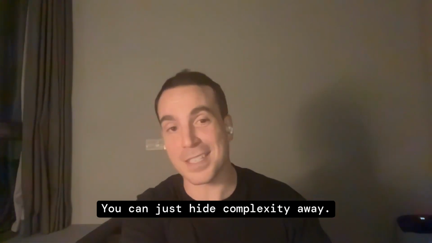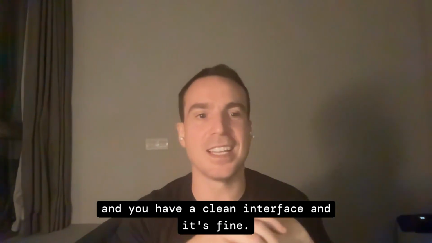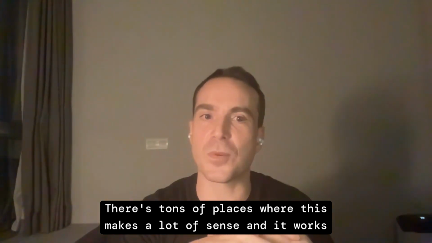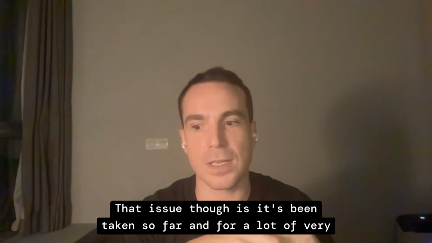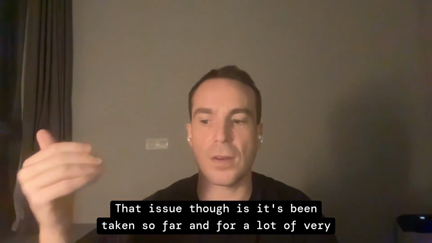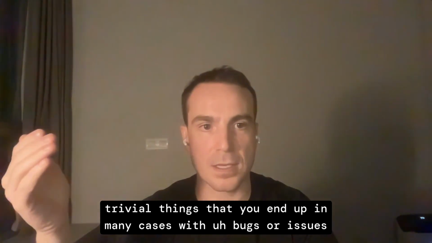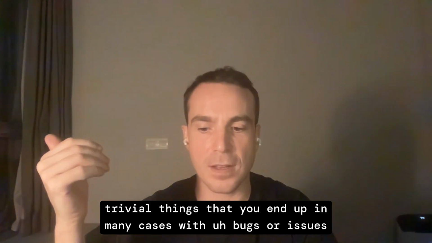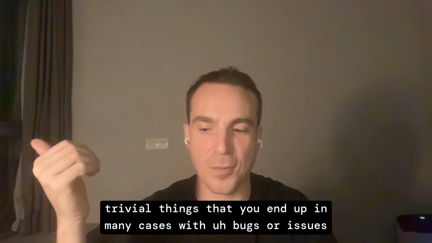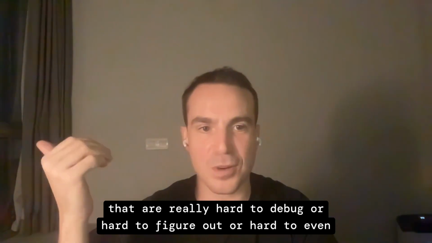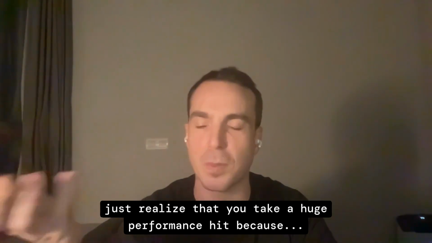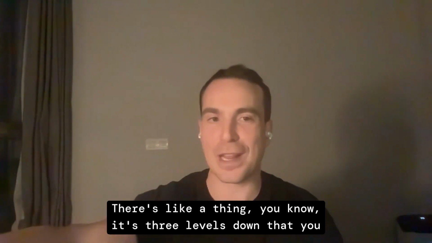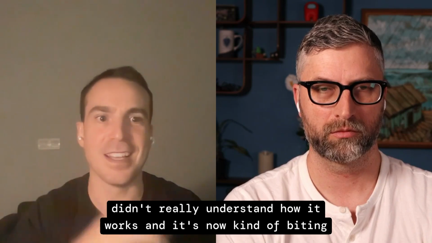You can just hide complexity away, and then you have a clean interface, and it's fine. There's tons of places where this makes a lot of sense, and it works really great. The issue, though, is it's been taken so far, and for a lot of very trivial things, that you end up in many cases with bugs or issues that are really hard to debug or hard to figure out, or hard to even just realize that you take a huge performance hit because there's a thing 3 levels down that you didn't really understand how it works, and it's now kind of biting you in the ass. So yeah.